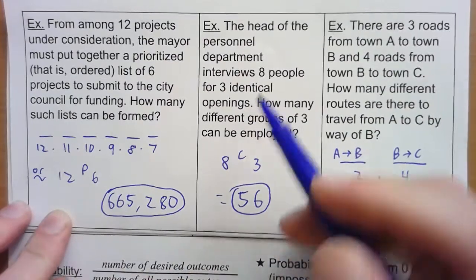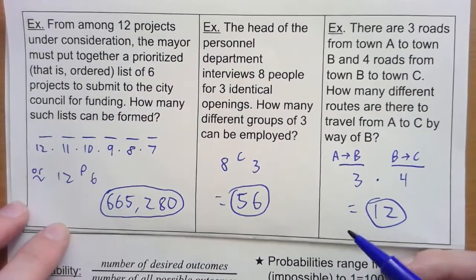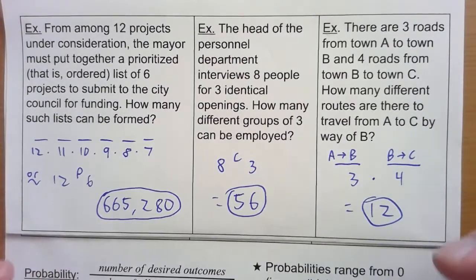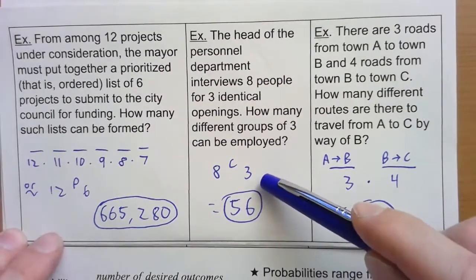Multiply them together. In the second one here, order did not matter. It's just a group of 3 people. Pick the names out of the hat. Doesn't matter if you're the first name drawn or the third name drawn. Either way, you got a job. You're happy. You're making money. All right. So that's when we use nCr.